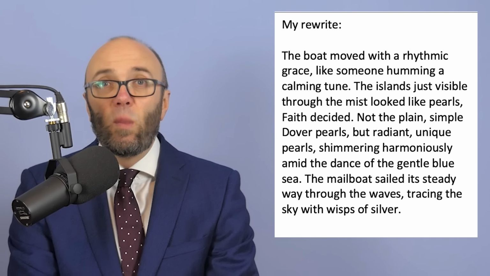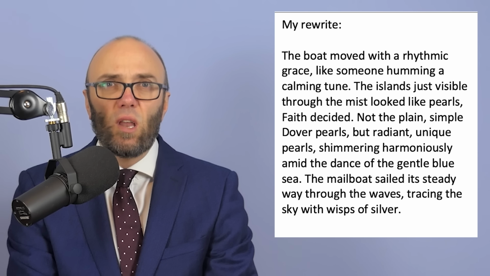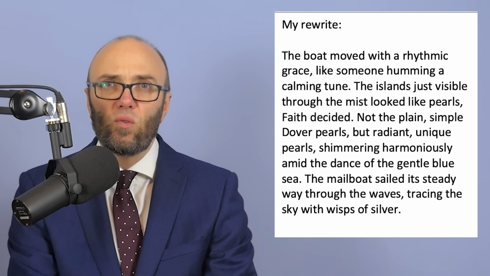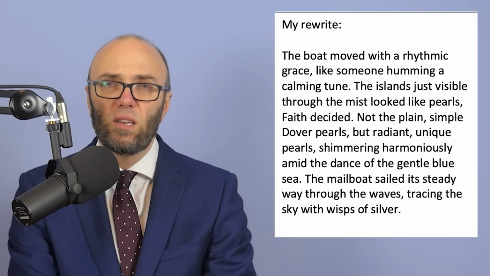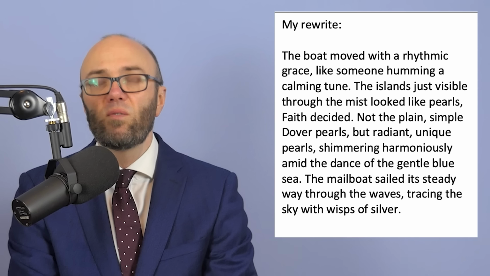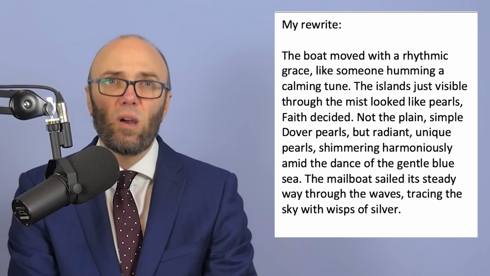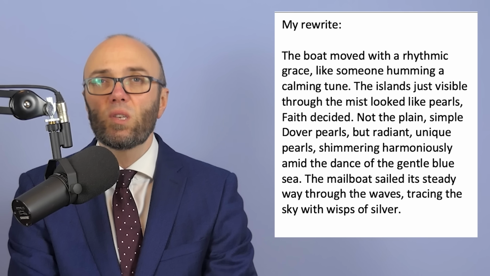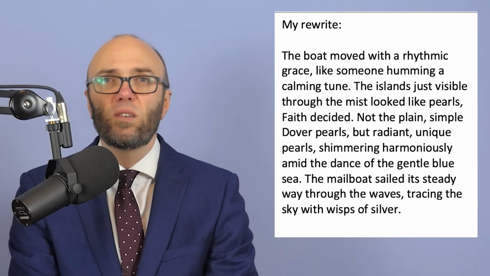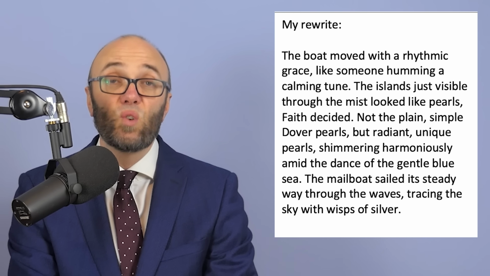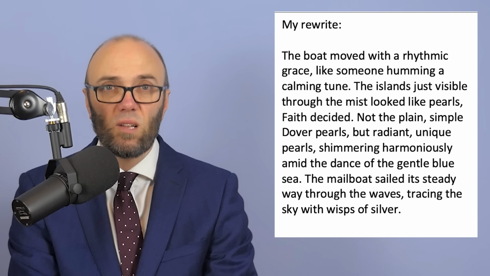Let me show you with the Faith example how things can totally shift, not through changing the plot, but through changing the description. The boat moved with a rhythmic grace, like someone humming a calming tune. The islands, just visible through the mist, looked like pearls, Faith decided. Not the plain, simple Dover pearls, but radiant, unique pearls, shimmering harmoniously amid the dance of the gentle blue sea. The mailboat sailed its steady way through the waves, tracing the sky with wisps of silver.